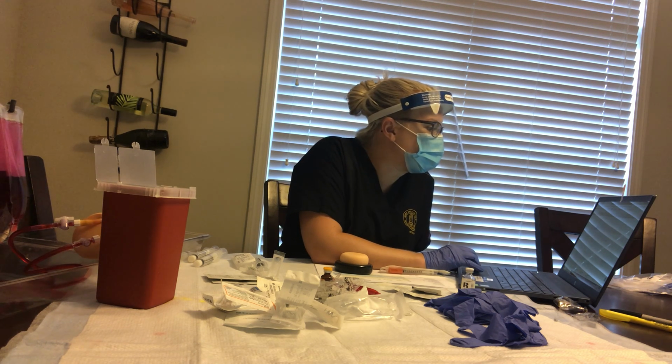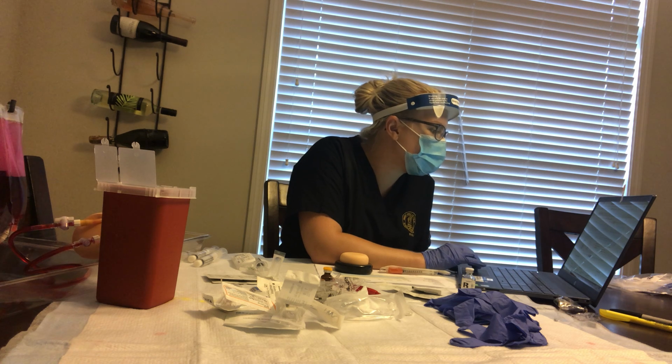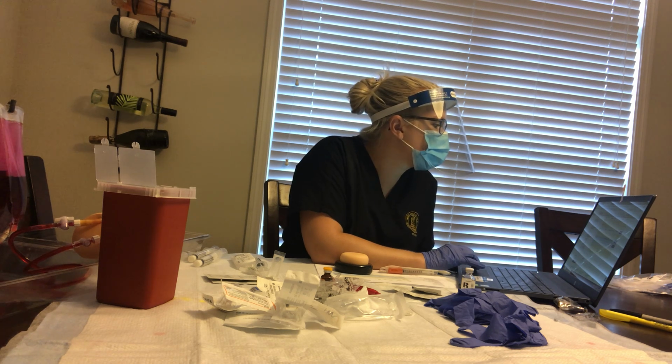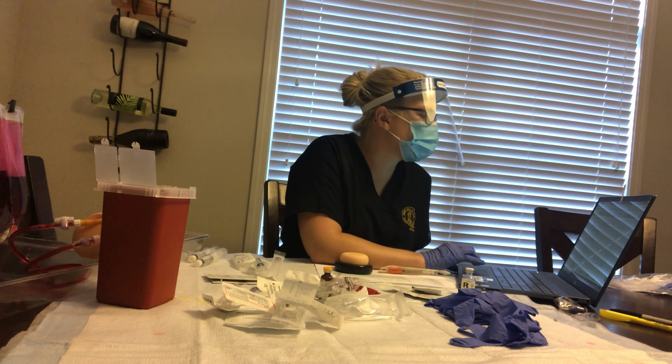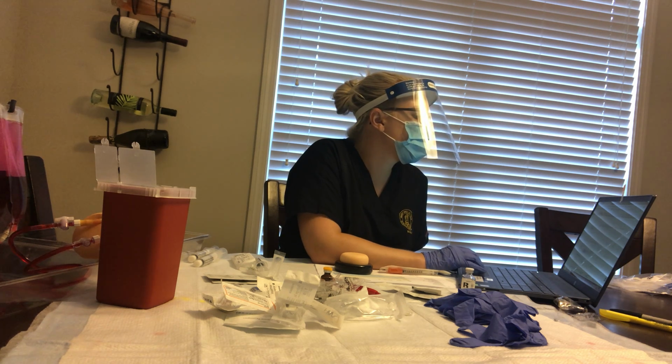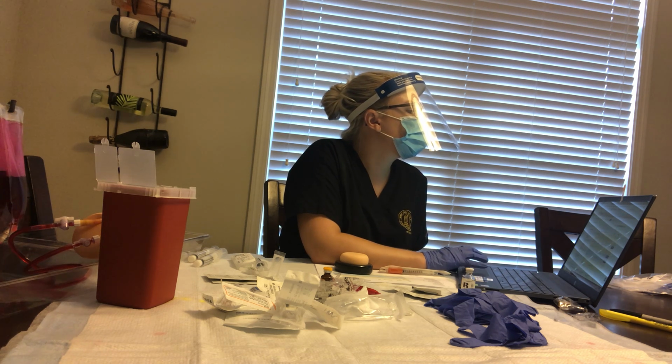I would give it in the abdomen, or I could give it behind the arm, but normally it's given per the note. So let's just see the note. Notes.